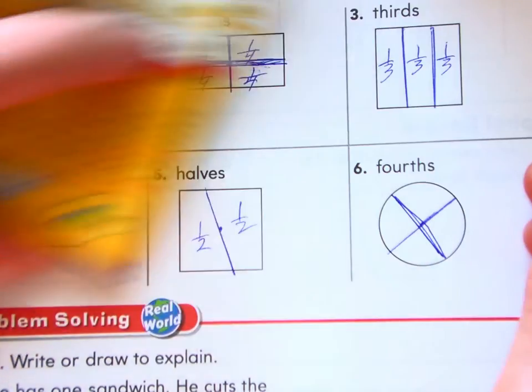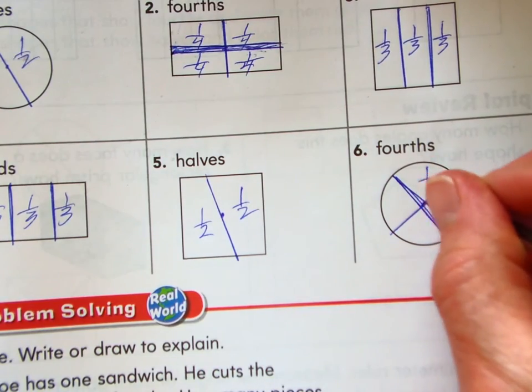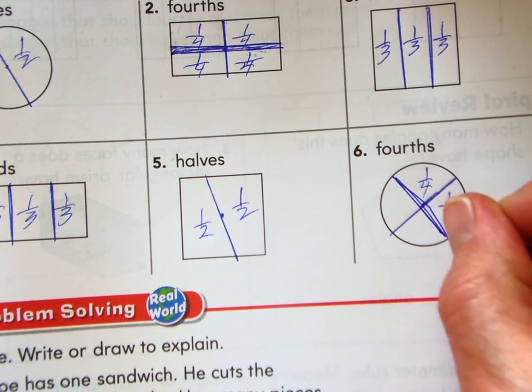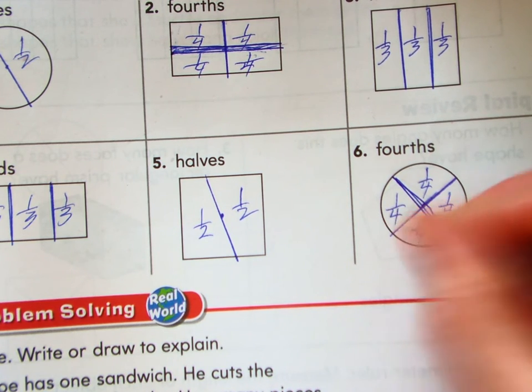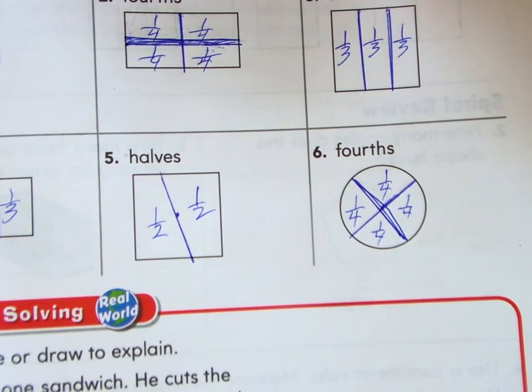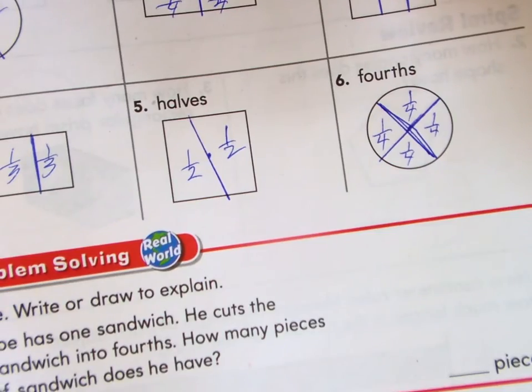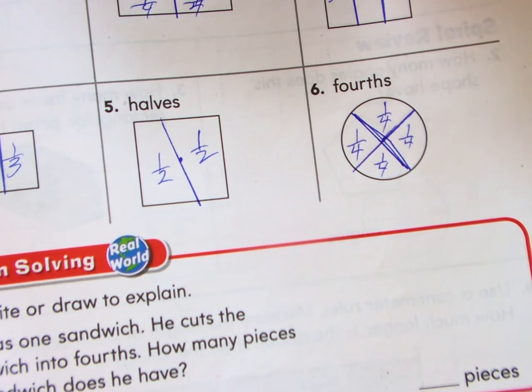This is fourths. See, 4 parts. 1/4, 1/4, 1/4, 1/4. 4 parts. Those are fourths. How are you doing on drawing those?